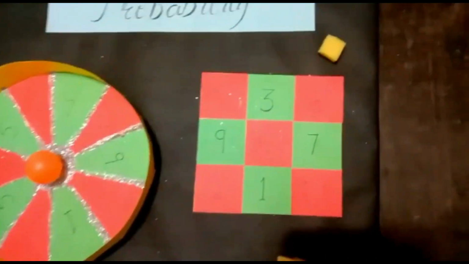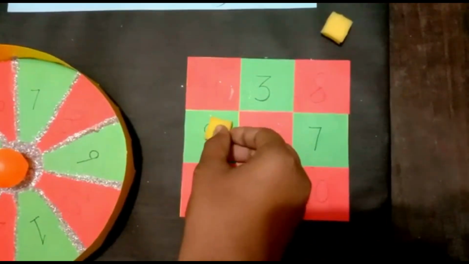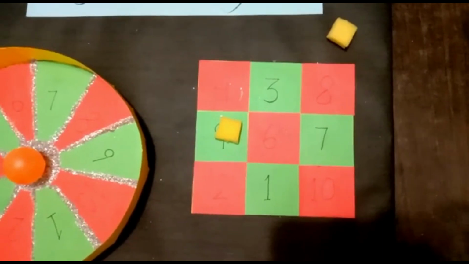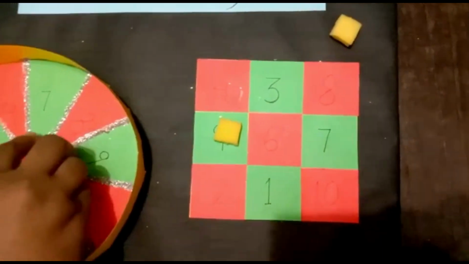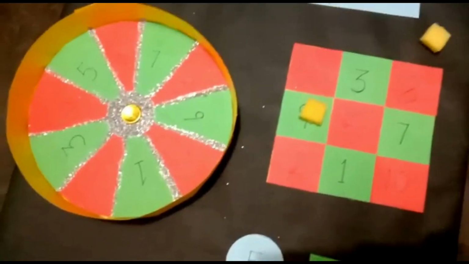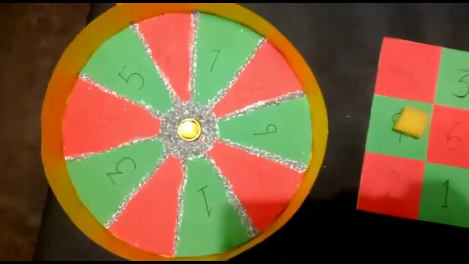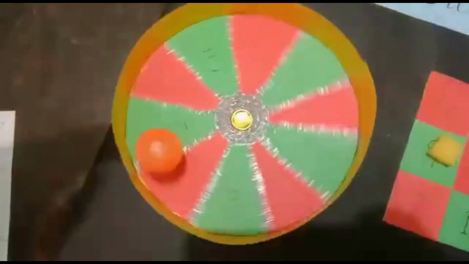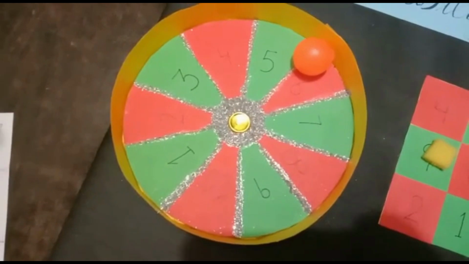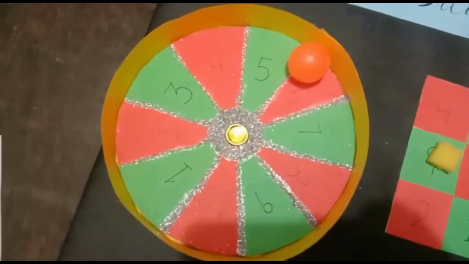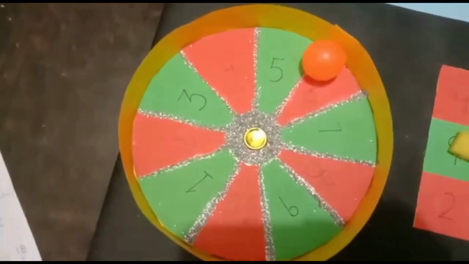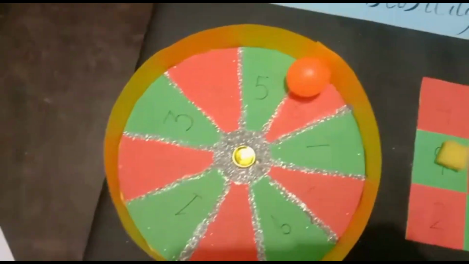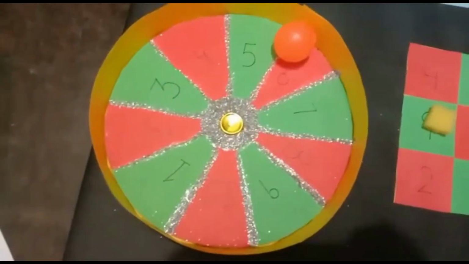Now I placed a bet at 9 and then I will rotate the roulette, and while it is moving I will drop a ball from some height. Now it stopped at, as you can see. So I lost this game.